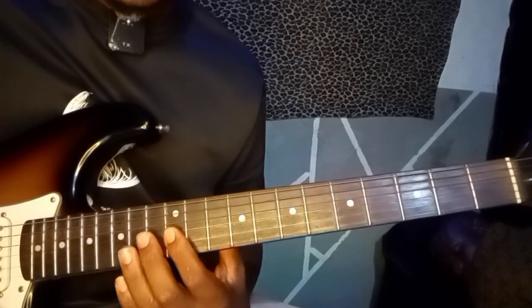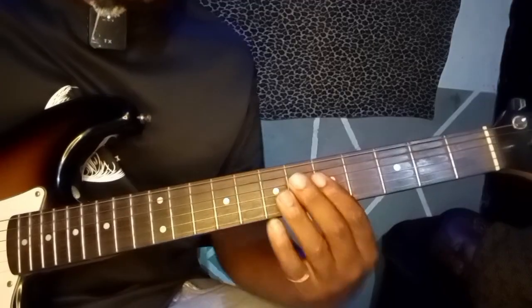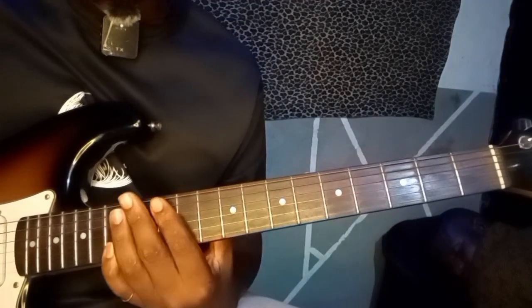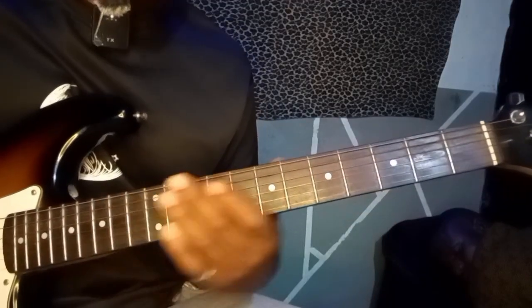So it's just like this. If you can combine these two shapes together, you will sound like this.